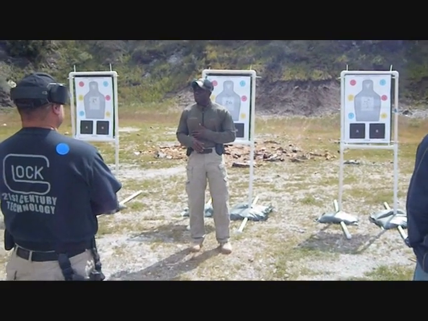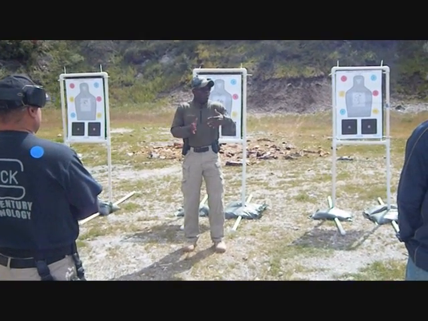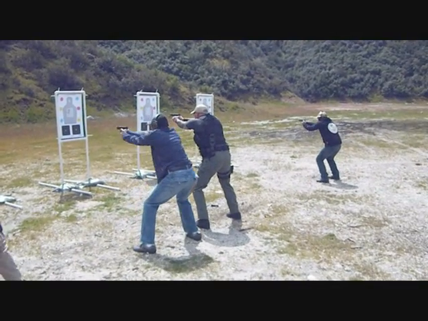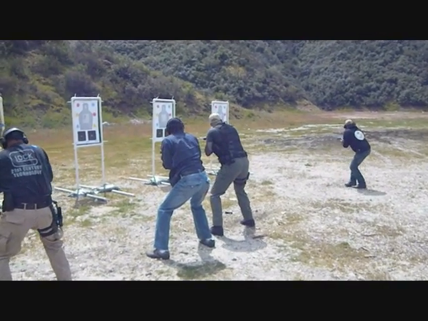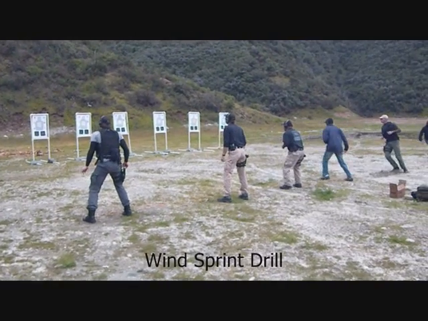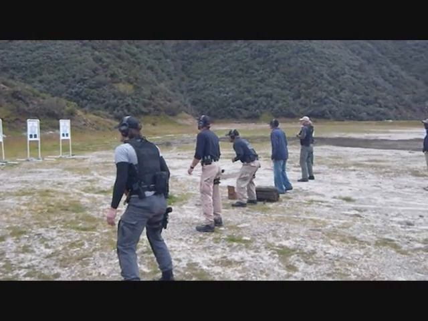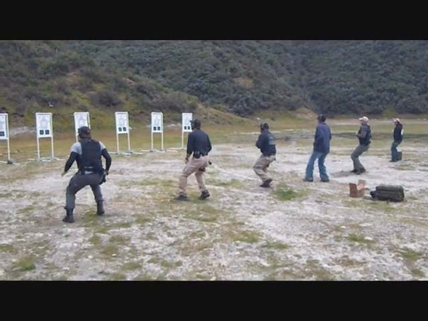Lateral movement is one body width to the left or right. Right? Hands. Up.